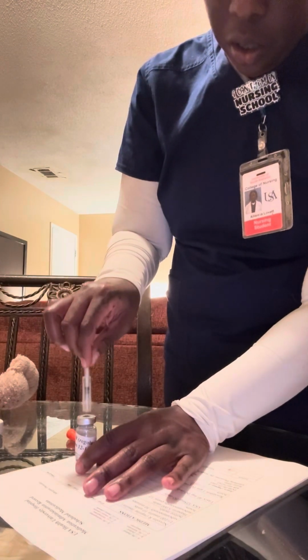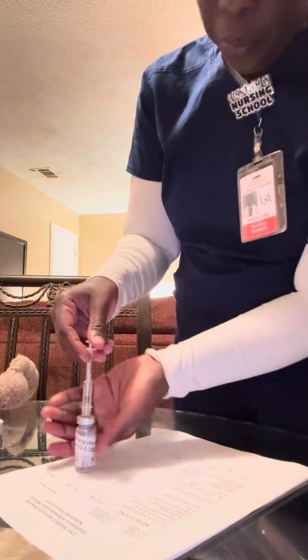I'm going to remove my cap. I'm going to insert 10 units of air. I am going to withdraw 10 units of insulin, making sure I do not have any air bubbles, which I don't.